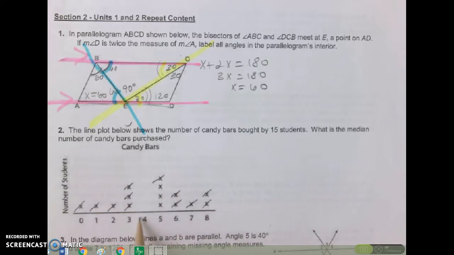Okay, and now you see that I've worked my way right to left and I see that my middle number has to be 5. So the median would be 5 candy bars.